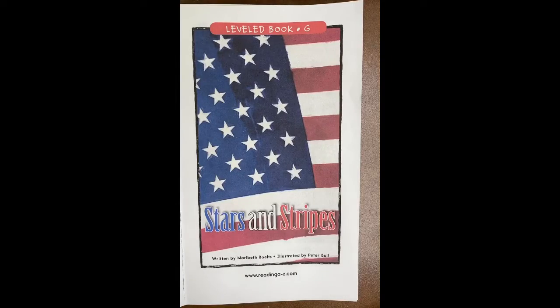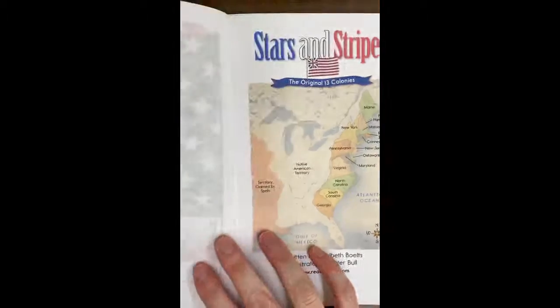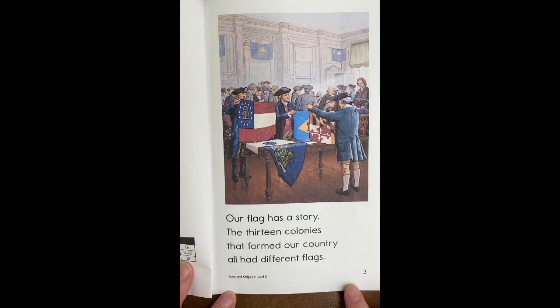Hi friends, so today we're going to be reading a book all about our flag. This book is called Stars and Stripes. Our flag has a story.